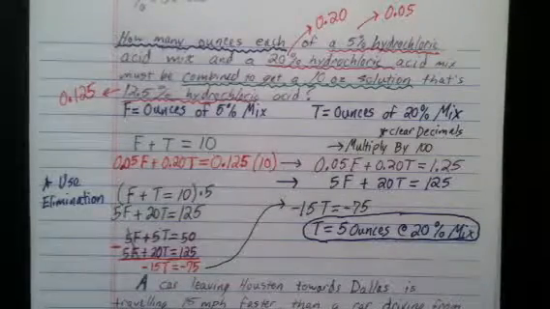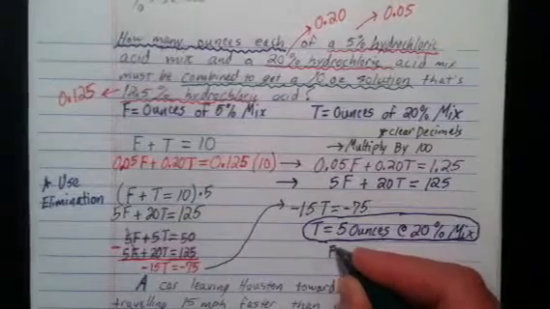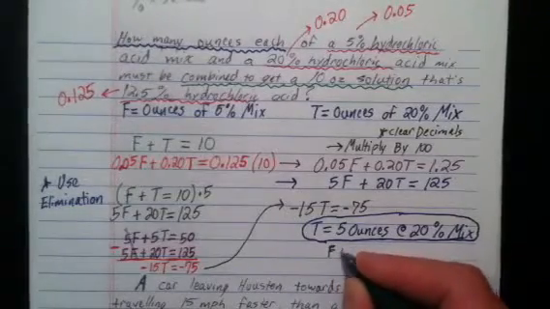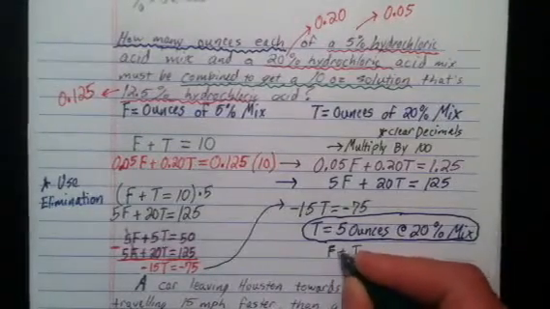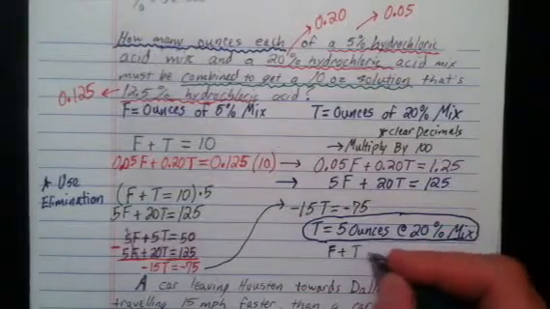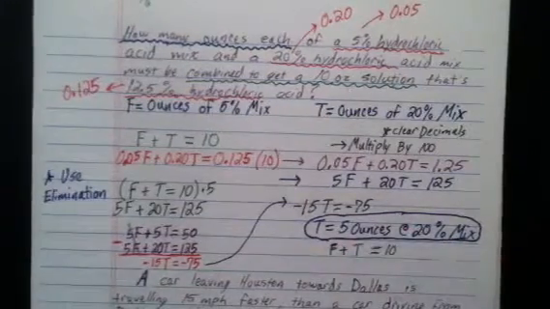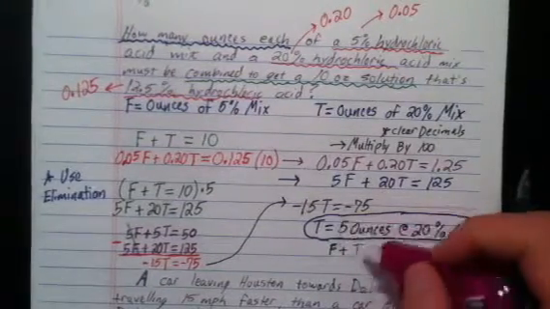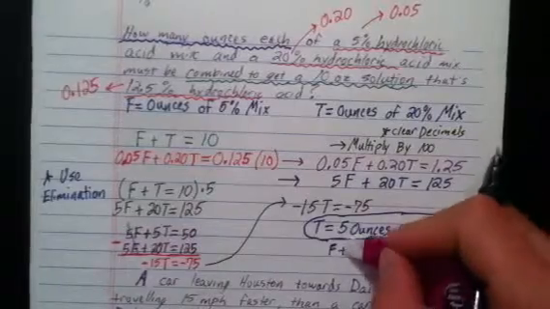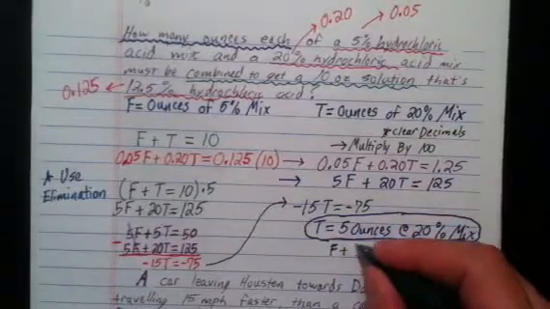So if we know that the amount of ounces of the 5% mixture plus the amount of ounces in the 20% mixture, T, equals 10, well, we can replace T with 5 now, because we know that there's 5 ounces of the 20% mixture.